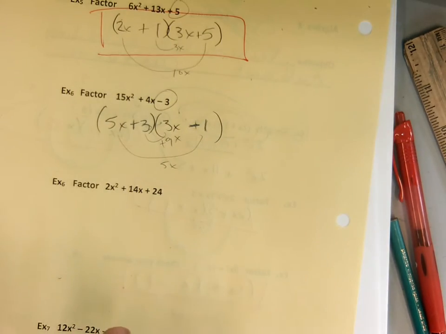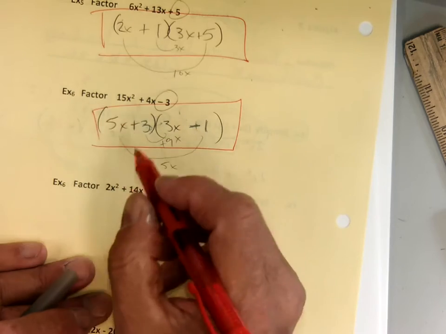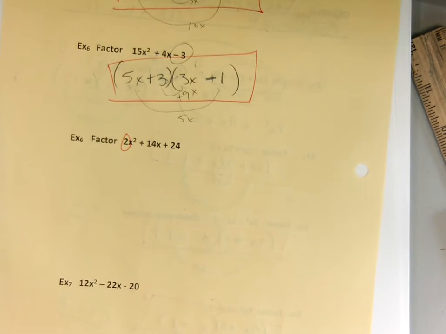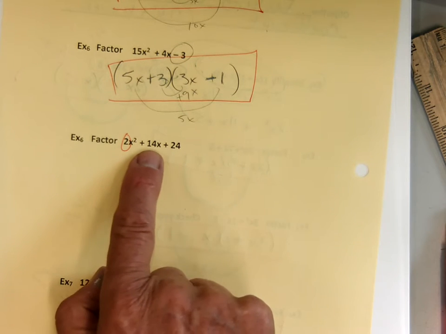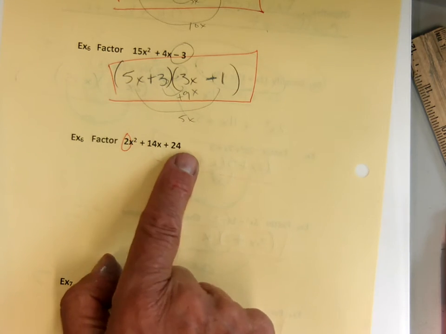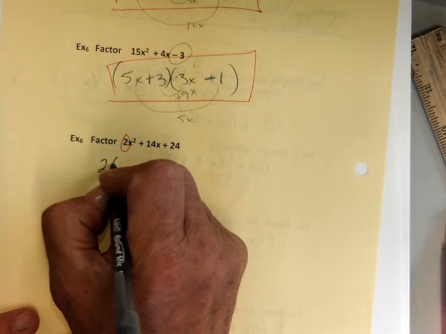Okay? Now, these next two, we're not going to let them trick us. We have a leading coefficient, don't we? But we can make this problem easier. Because 2 goes into all three numbers, doesn't it? You see that? So I'm going to take out the 2. Remember how we talked about common factoring?